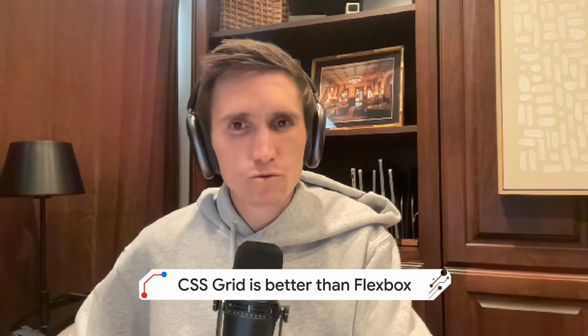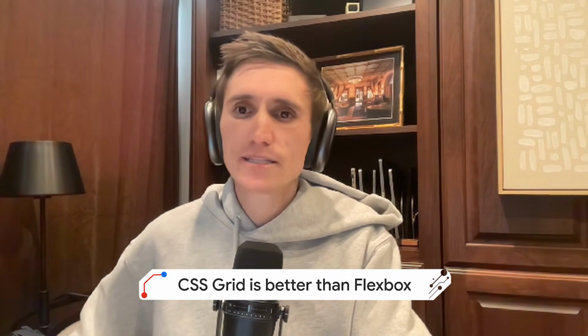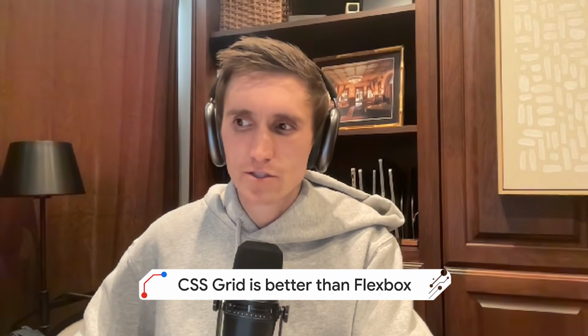I think Grid works really well as a macro layout of a page. You can lay out this whole page with a grid, and then inside these grid items, I can use flexboxes in many cases to lay out at the component level.